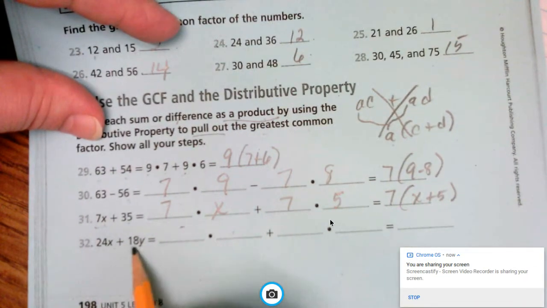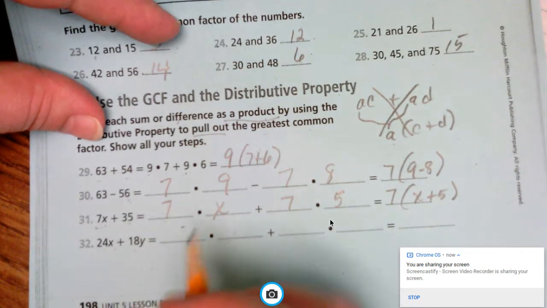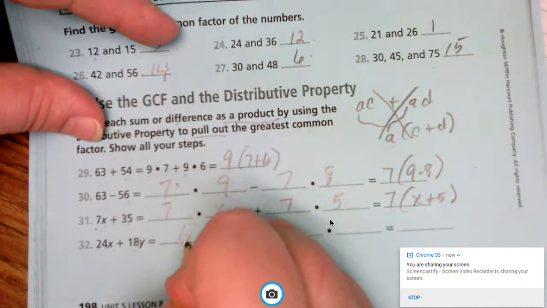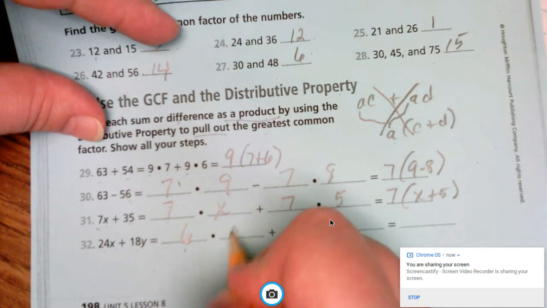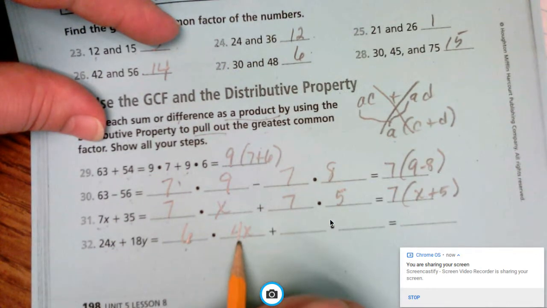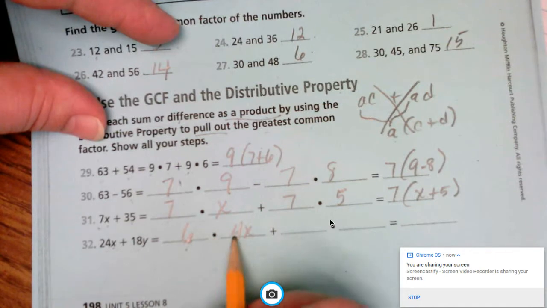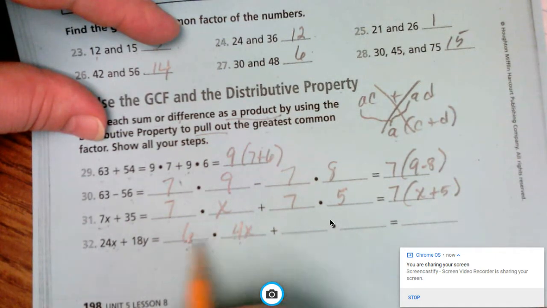Here we have a 24 and an 18. They both have a greatest common factor of 6. So what's the other factor that gets multiplied by 6 to make 24? 4. And then just put that x with it. So here it's like saying 6 times 4x. We're just distributing that 24 out into two factors.